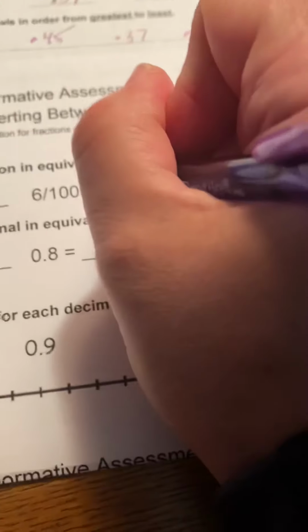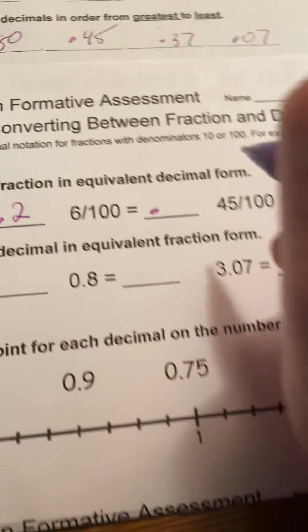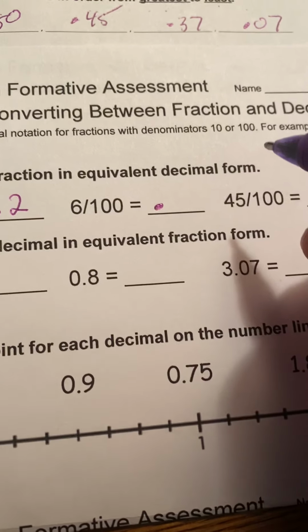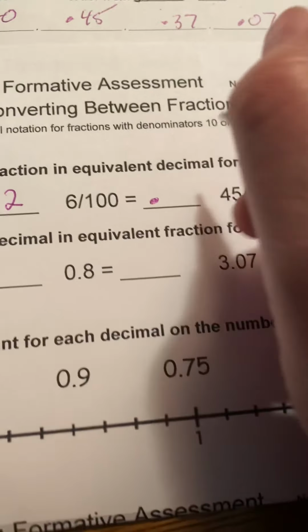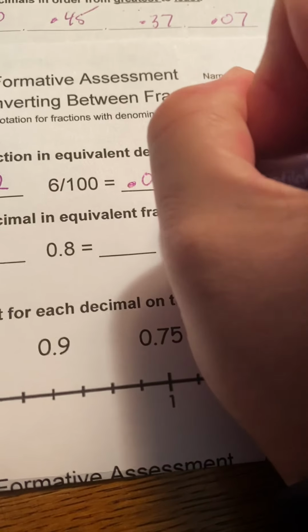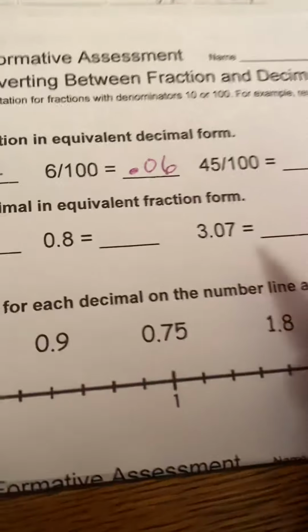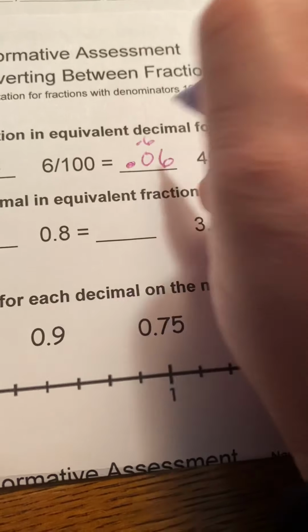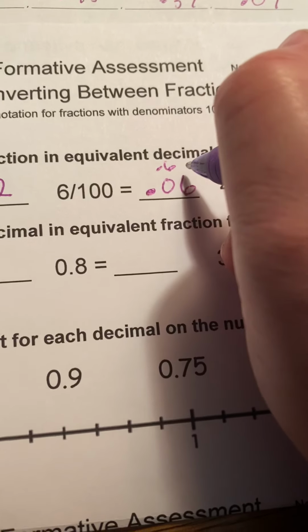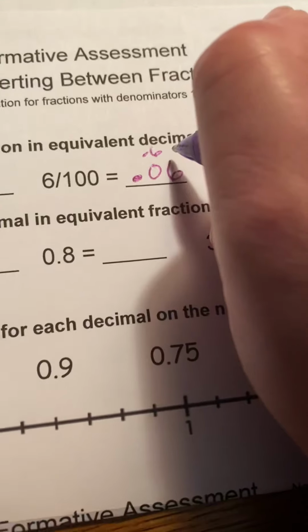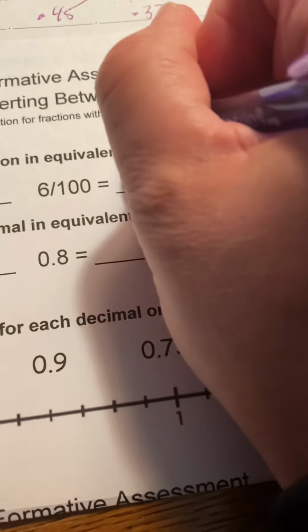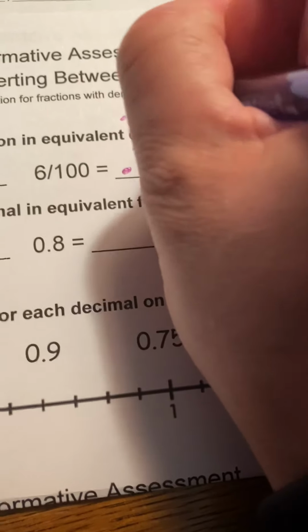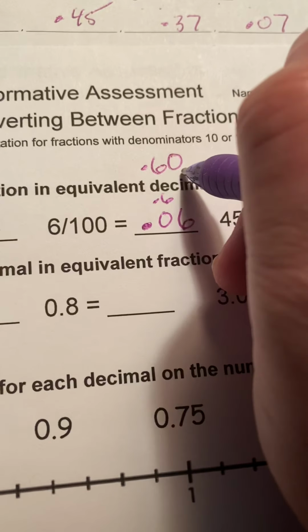6/100. Now, hundredths, you guys already know, I need two numbers after the decimal. So in order to make it say 6/100, it's 0.06. Now, what some of you did, you put 0.6. 0.6 says 6/10. That doesn't say 6/100. Then some people are like, oh, well, I know I need two numbers after the decimal, so I'm going to put 0.60.